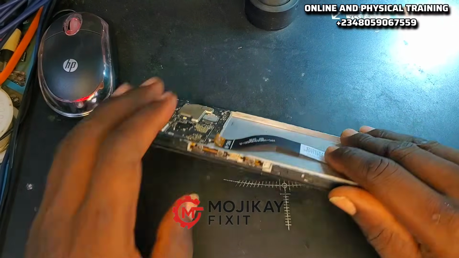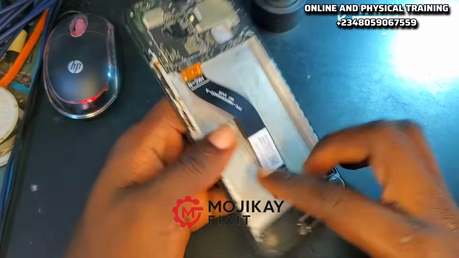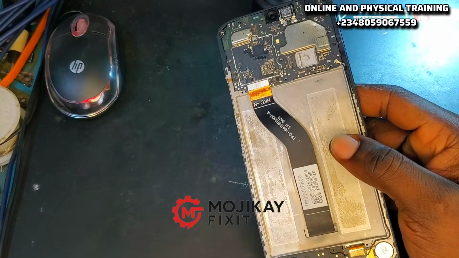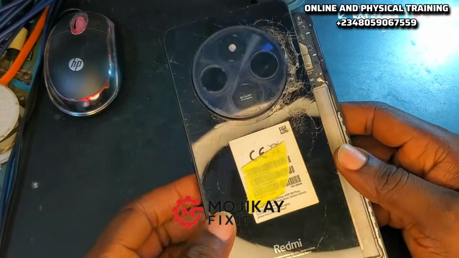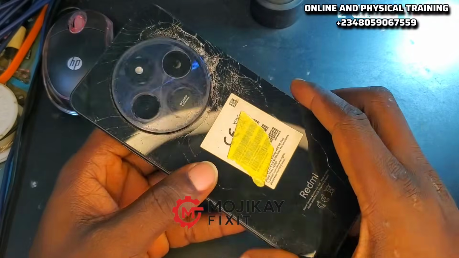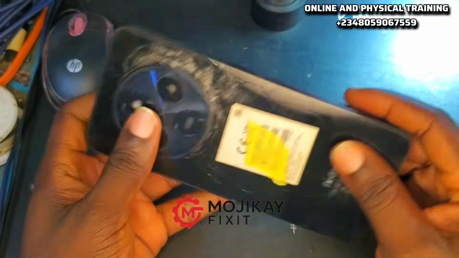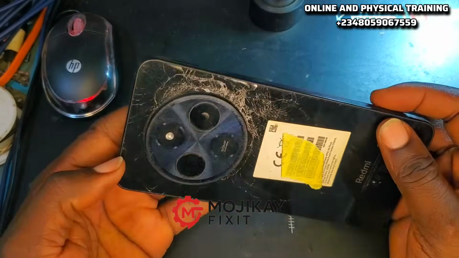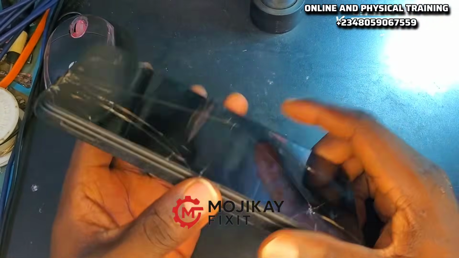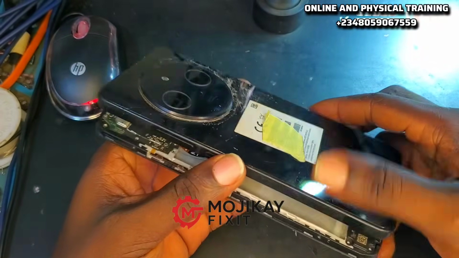Hello guys, a phone came in for repair, known as the Redmi 14C. The customer reported that this is an accident case. You can easily tell from the back cover. The problem is that the phone is no longer displaying, and it's no longer bringing any light. So this is having a display issue.